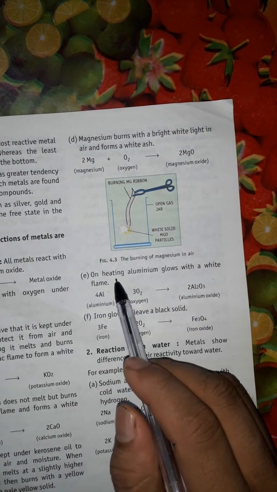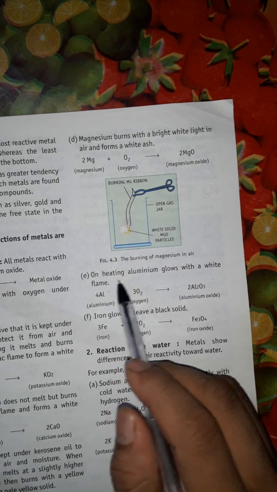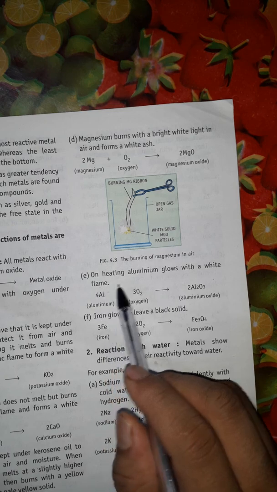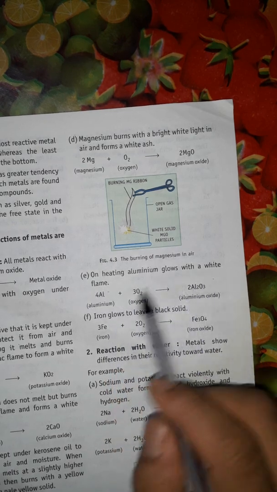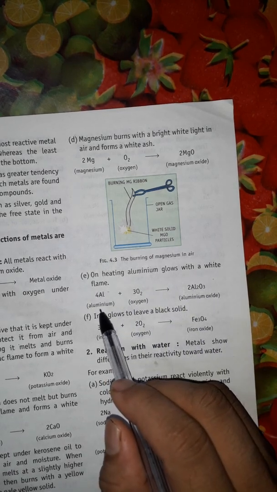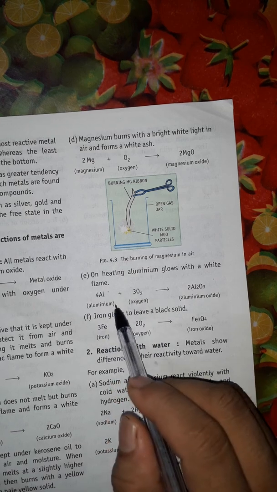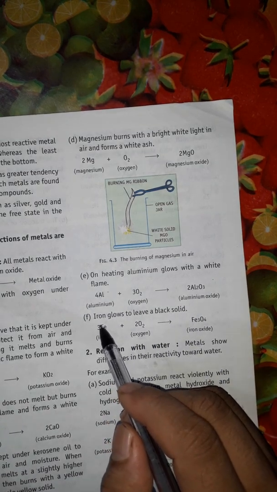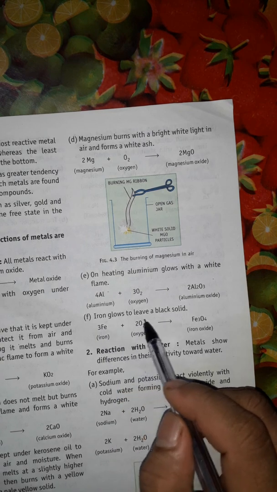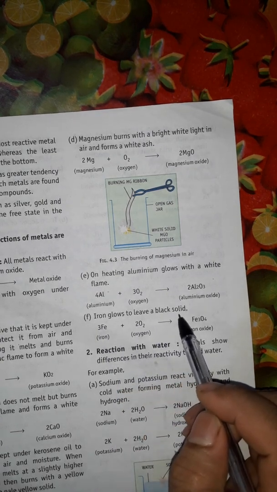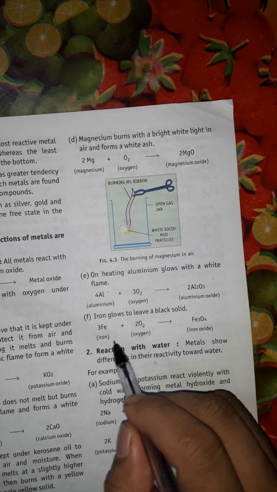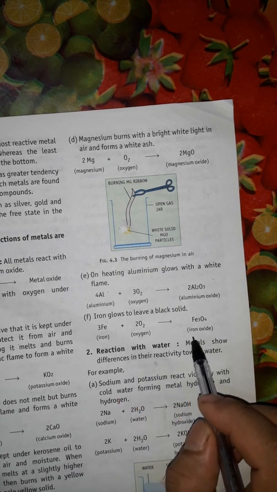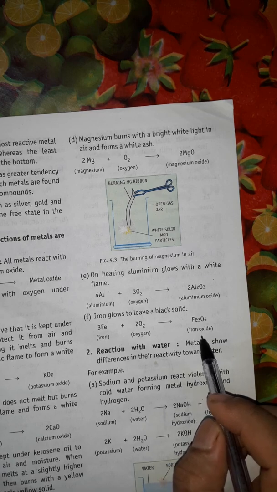On heating, aluminium glows with a white flame. So when aluminium reacts with oxygen, it forms aluminium oxide. Iron glows to leave a black solid. So when iron reacts with oxygen, it forms iron oxide, which is a black solid.